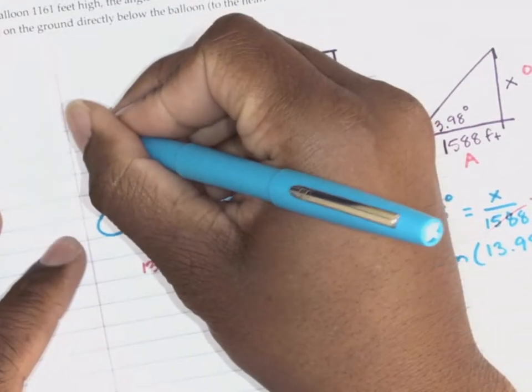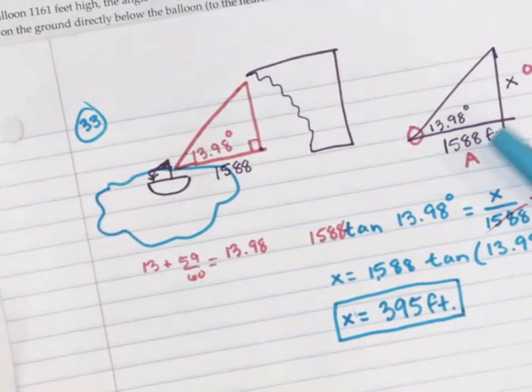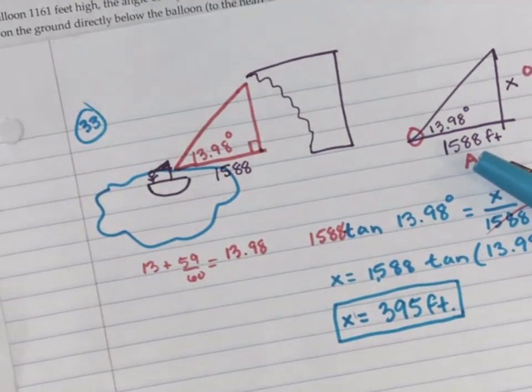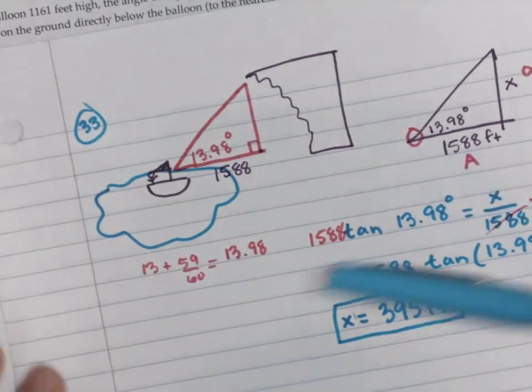All right, and that was 33. All right, so let's go to 34.